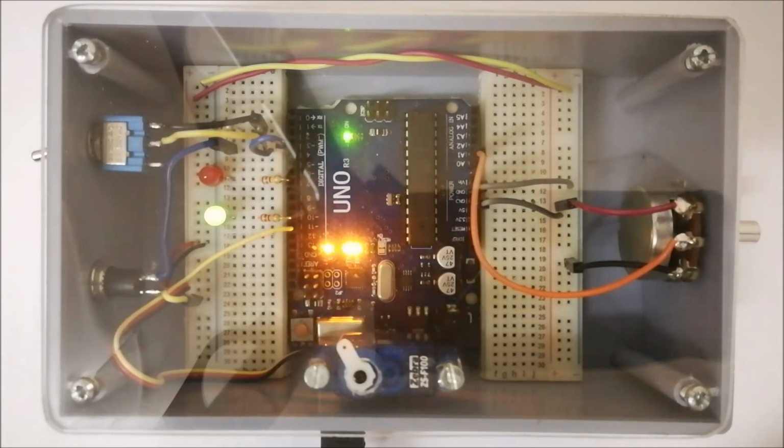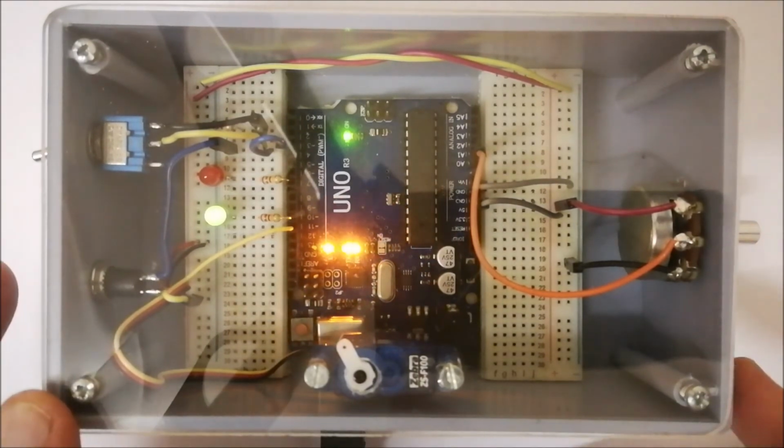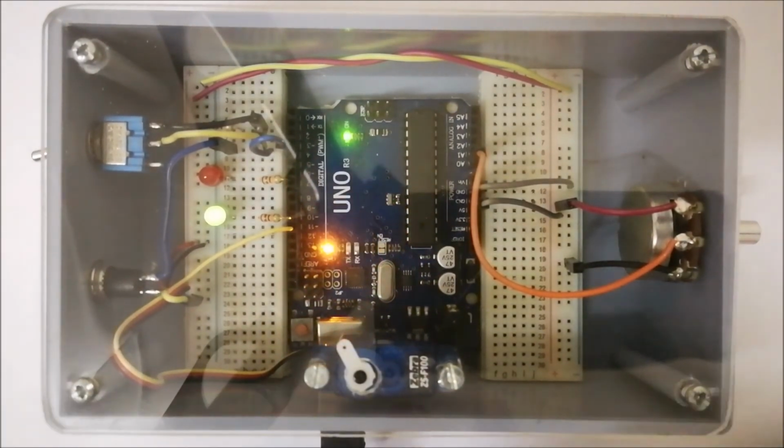The reason is that whenever you've got a delay function in your code, it stops everything in the code. So you could be pushing this button to, let's say, deactivate the system as an emergency stop, and it won't actually happen because there's a delay and it stopped everything happening on this board.